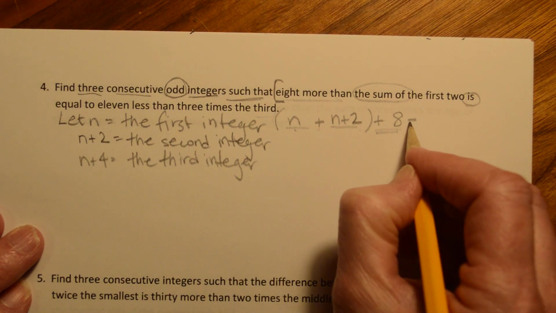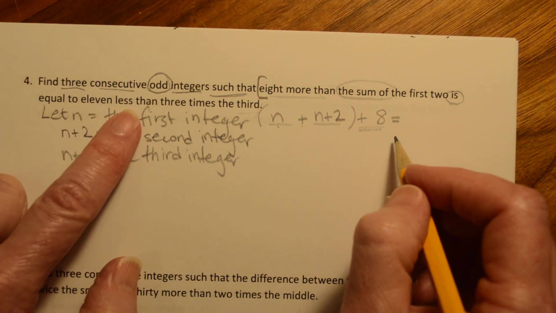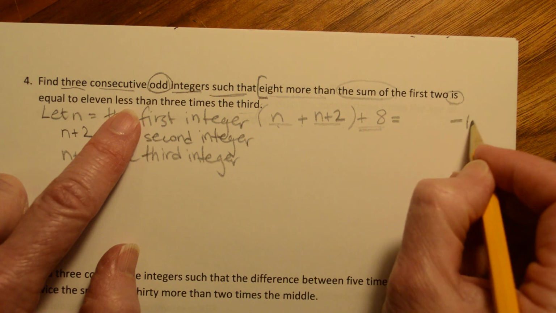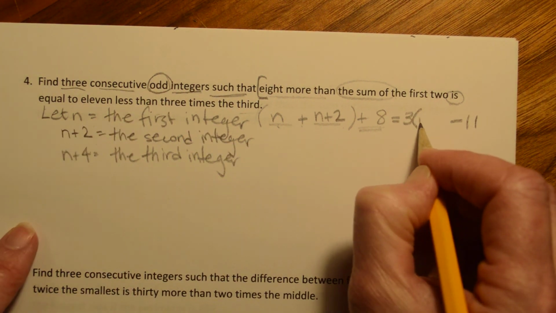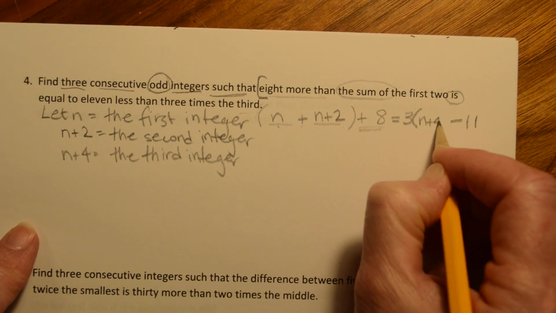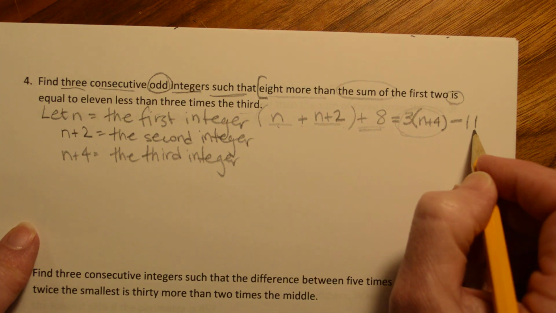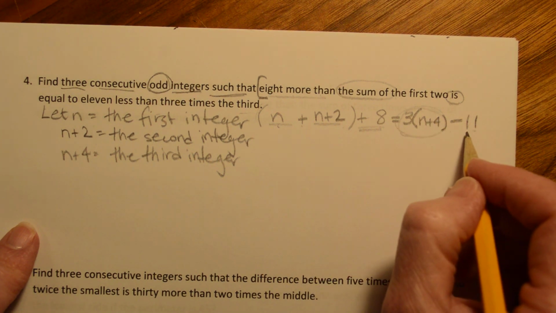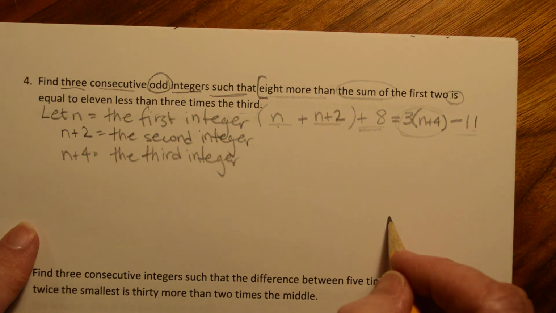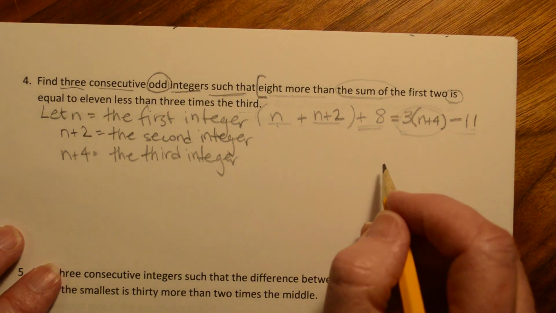is, here's our equal sign, 11 less than 3 times the third. Again, this is telling what we're taking 11 away from. It's 11 less than what? Than this. So that's why the minus 11 has to come there. Okay, this is a good one.